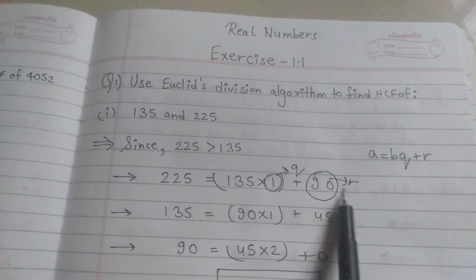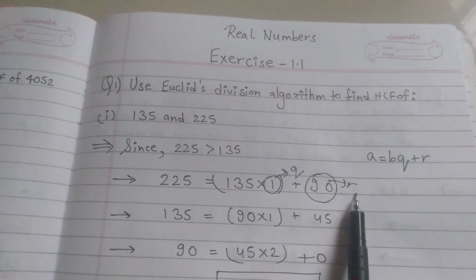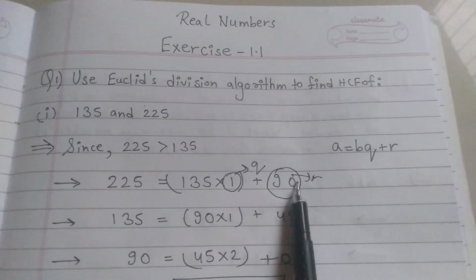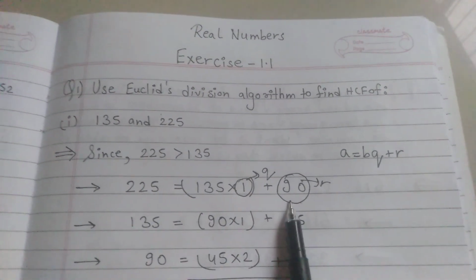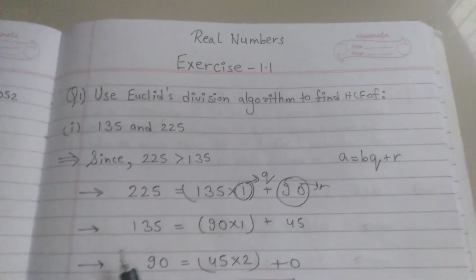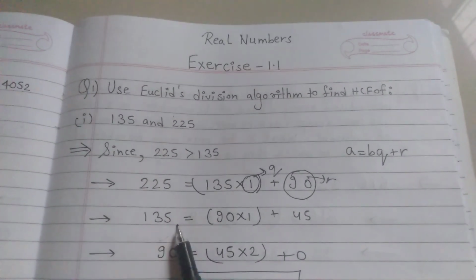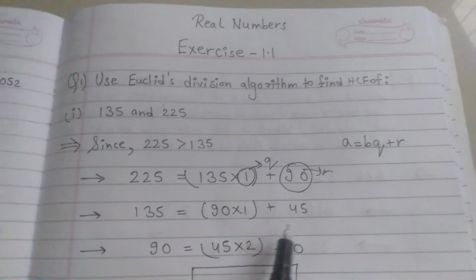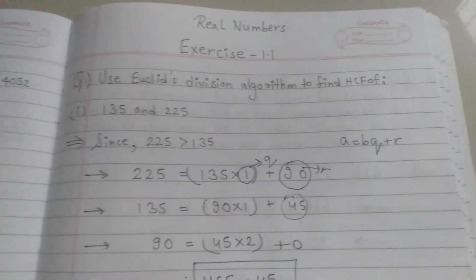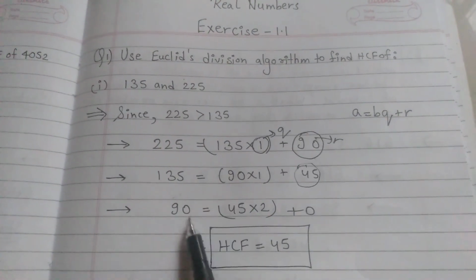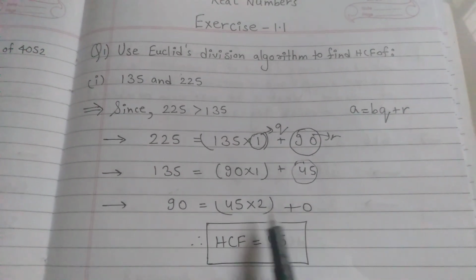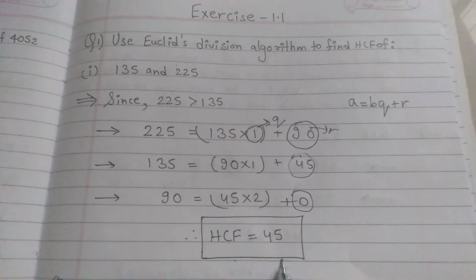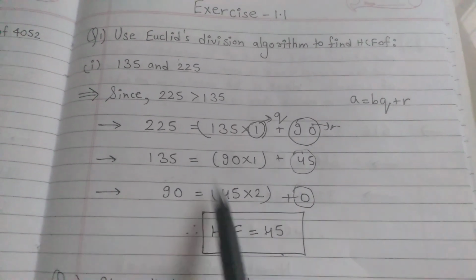Then as r is not equal to 0, again we have to apply Euclid's division algorithm between 135 and 90, that is between b and r. So 135 can be written as 90 into 1 plus 45. Again 45 is not equal to 0, so we'll write 90 is equals to 45 into 2 plus 0. So here we have got remainder as 0. So HCF will be 45. So its answer is 45.